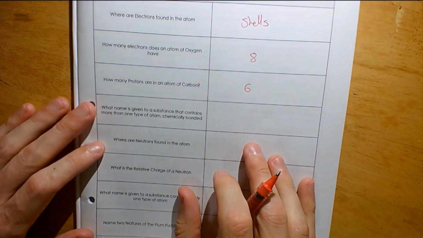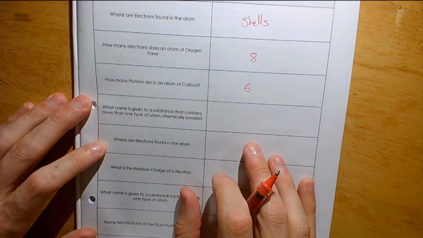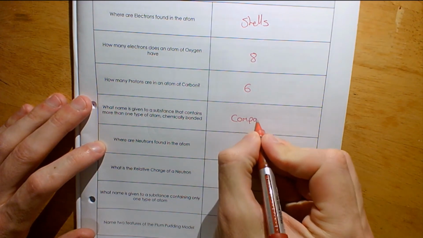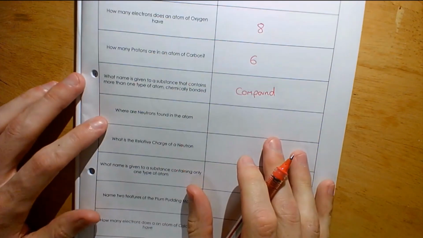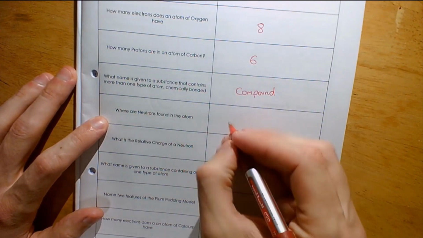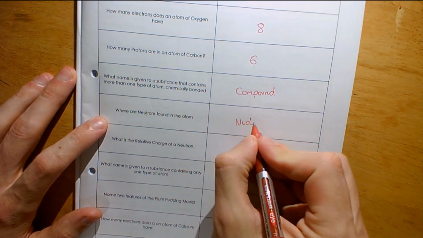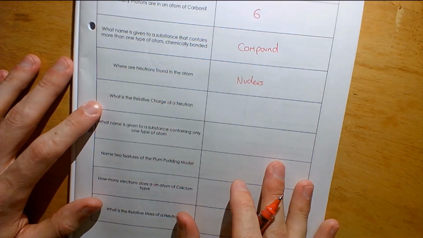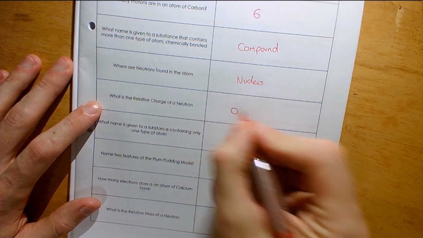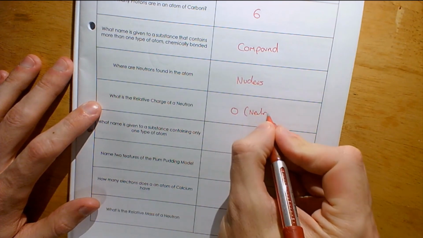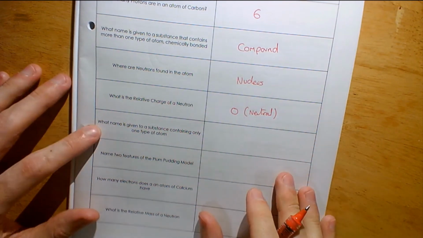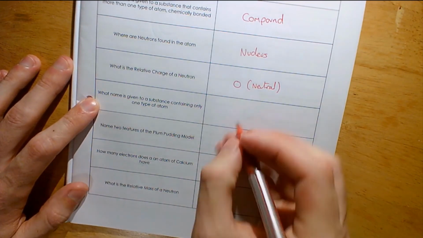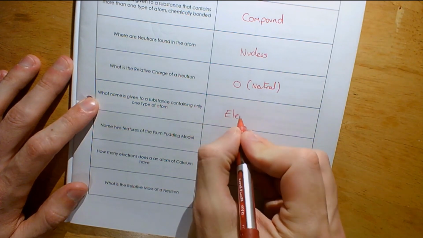What name is given to a substance that contains more than one type of atom chemically bonded? That is a compound. Where are neutrons found in the atom? They are found in the nucleus. What is the relative charge of a neutron? It is 0 or neutral. What name is given to a substance containing only one type of atom? That is an element.